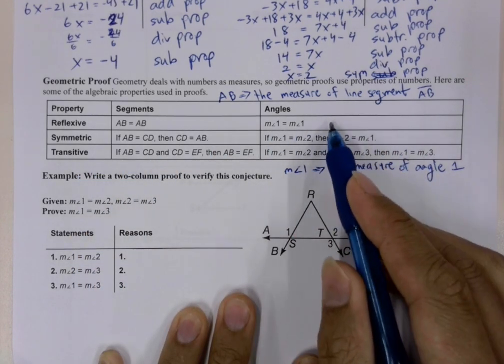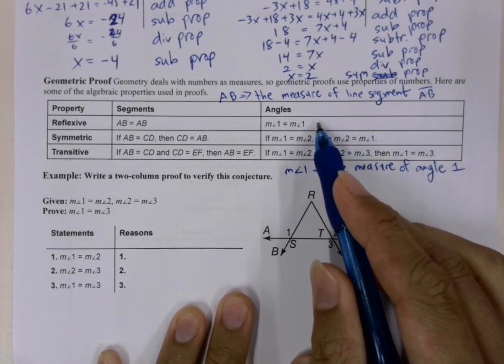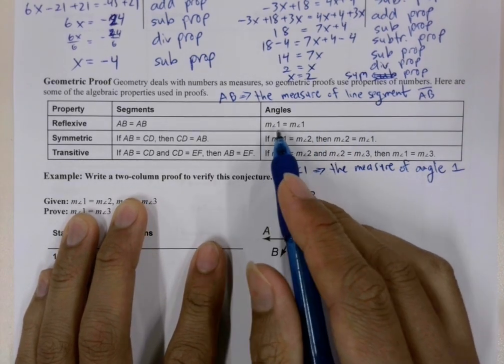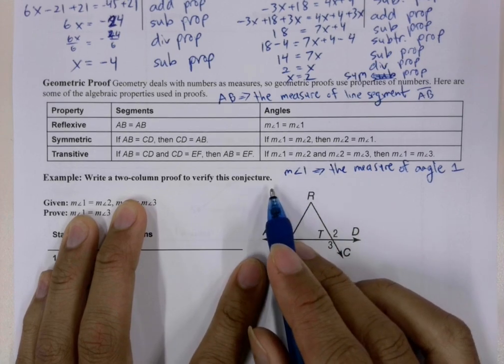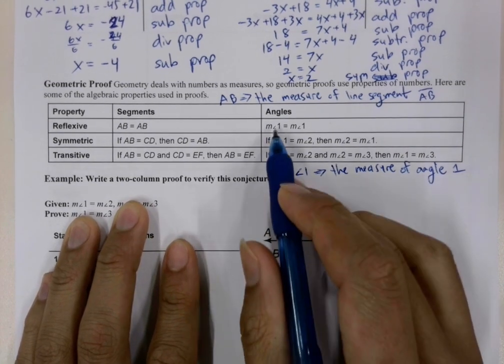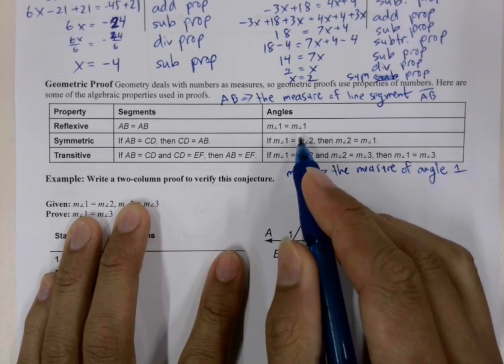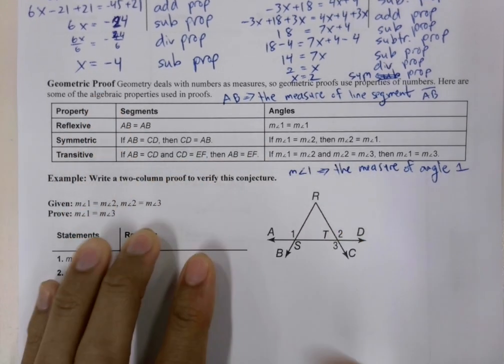Angle 1 without the little m refers to the angle in the figure, right? Measure angle 1 refers to the number of degrees. So measure angle 1 is a number. Measure angle 2 is a number, right? Which is why we're able to apply these properties.